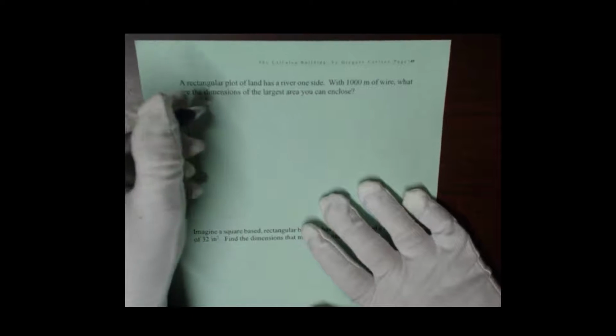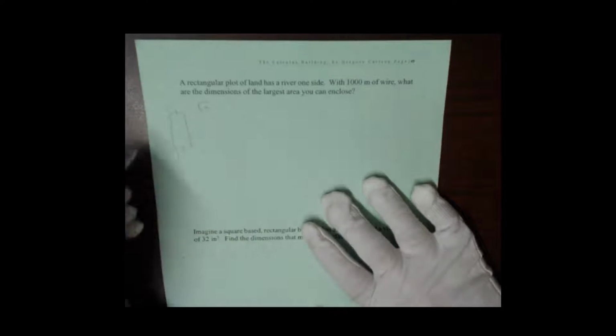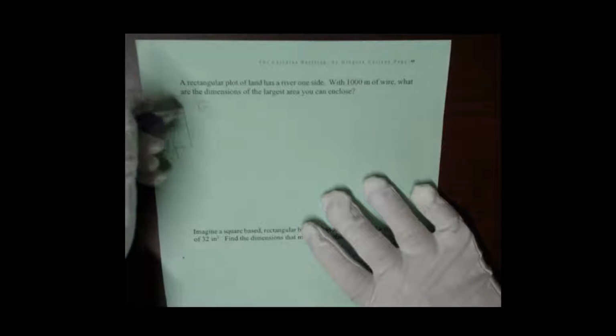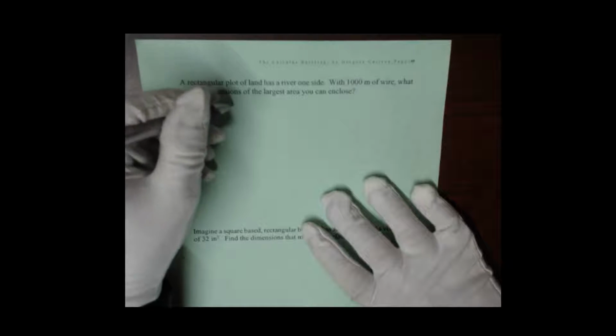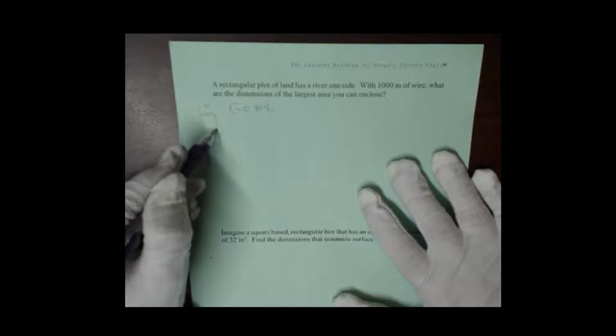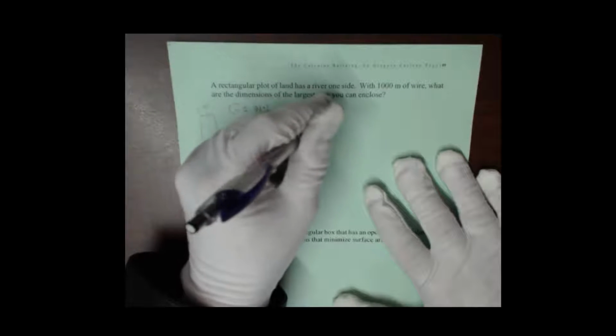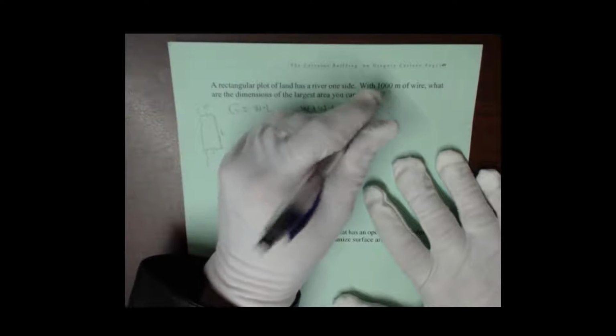So our objective function, I'll just call it G, is we want to maximize area, and so that's going to be the width times the length, W times L. So we know that W times L is the function that we're trying to make as big as possible so that we can capture as much area as possible for our cattle or whatever we're grazing. What is our constraint? Well, we know that we only have 1,000 total meters of wire, and so that means that W plus L has to equal 1,000.